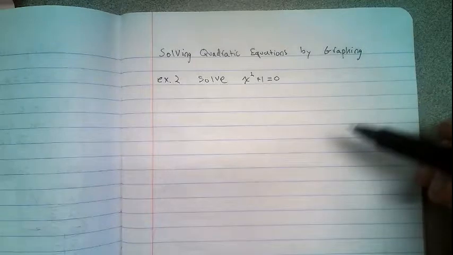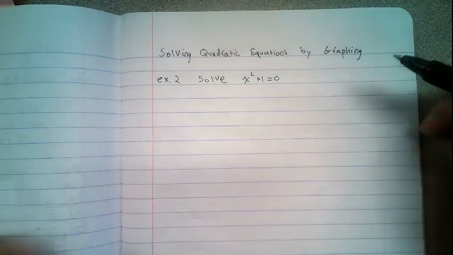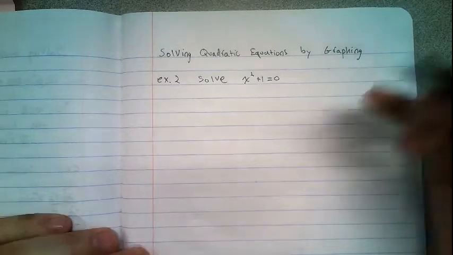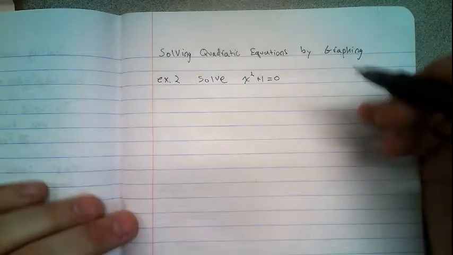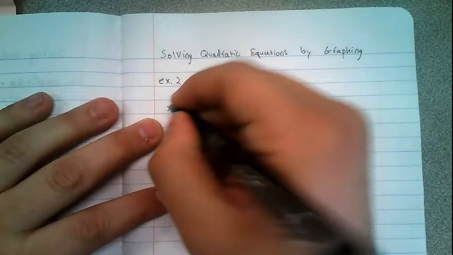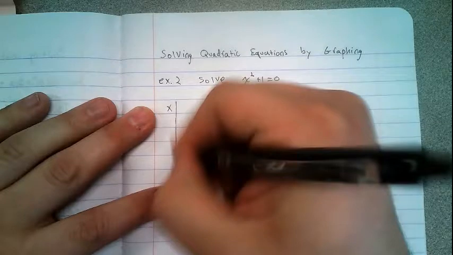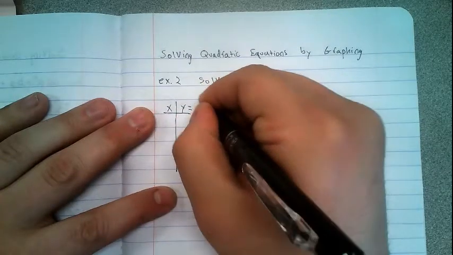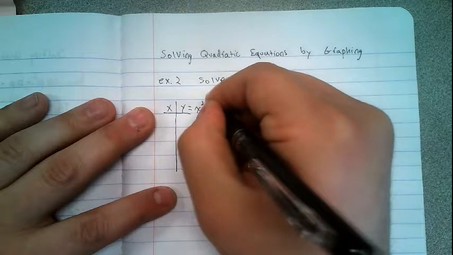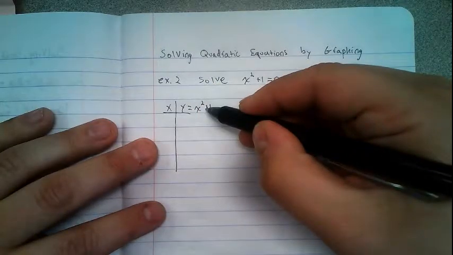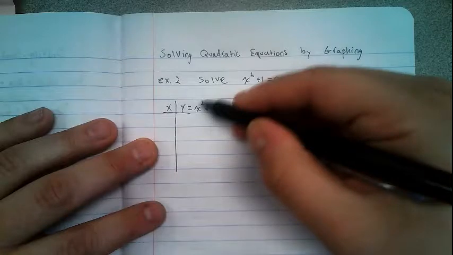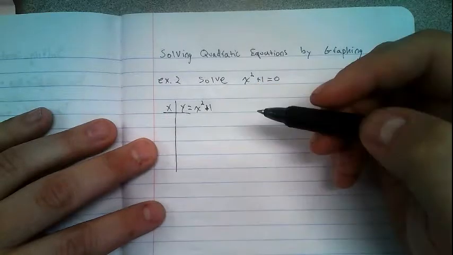We're going to solve x squared plus 1 equals 0. Using the same method, we want to graph this using a table of values. So we're going to do x and y. And I want to graph the equation y equals x squared plus 1, because I'm trying to figure out at what point does y equal 0. When does x squared plus 1 equal 0?